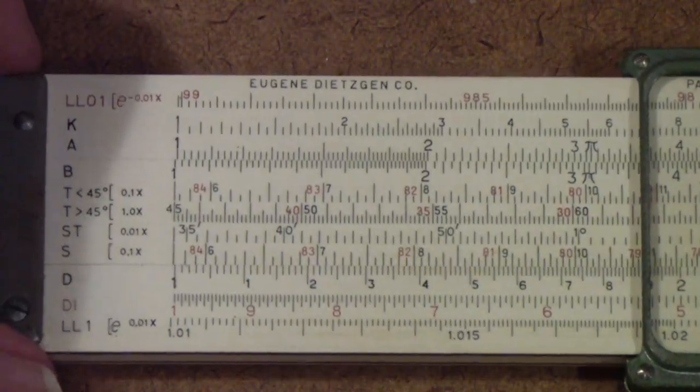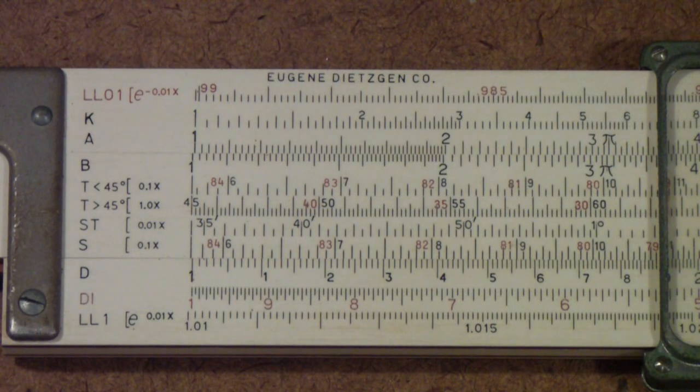On the back of the 1731 are the ST 2 tangent scales. That's a little bit unique. Generally, most of them only had tangent scales up to 45. This one has a tangent scale that goes from 45 on up. It also has the K and AB scales and the D scale. But then it has a log 1 and a log 01 to extend the exponential or log features a little bit.